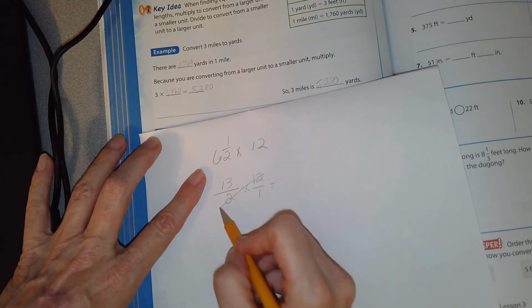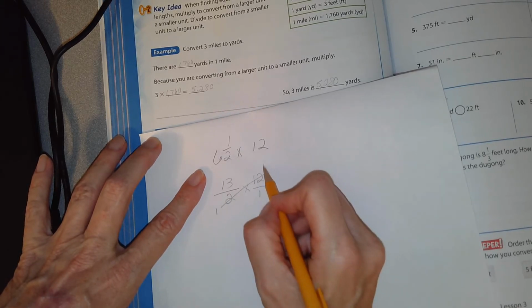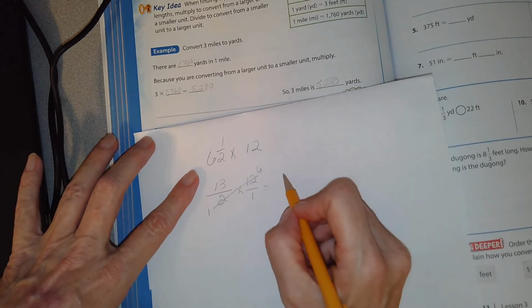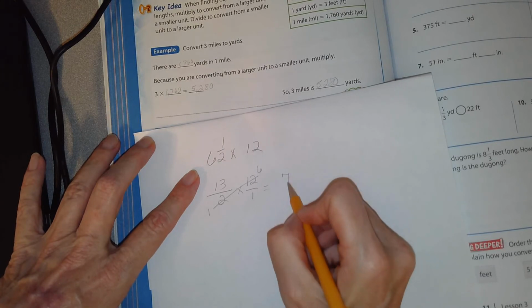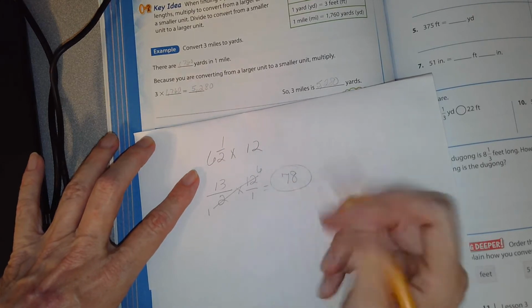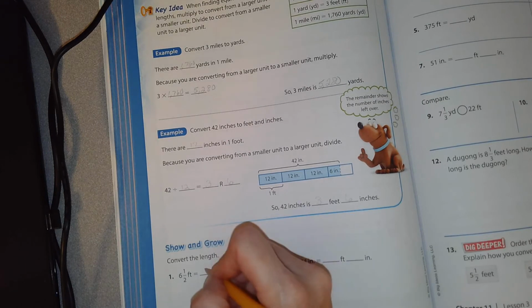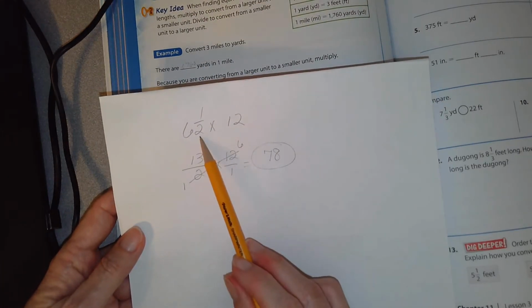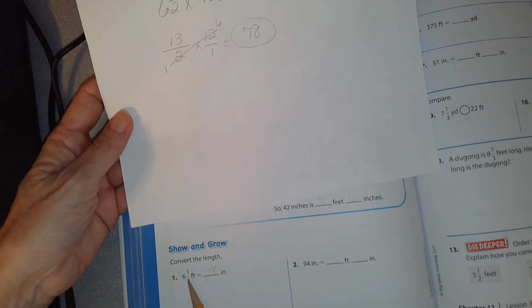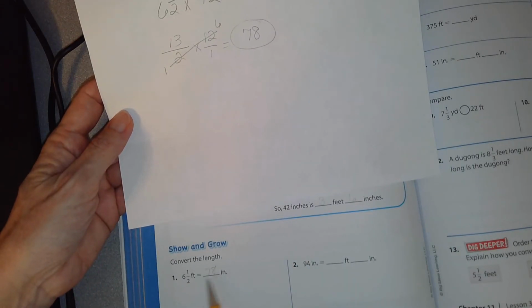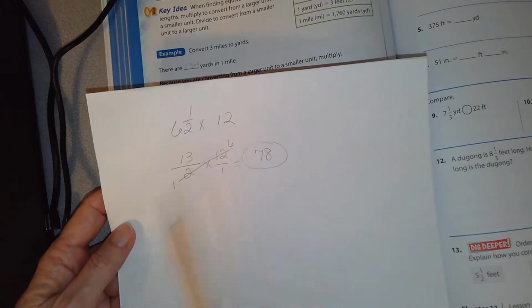And we can cross cancel here. Divide by 2, and 13 times 6 is 78 over 1, or 78 inches. And that's how we did that. You just multiply your initial number that you have by how many units are in the other one, which is 12 inches in a foot.